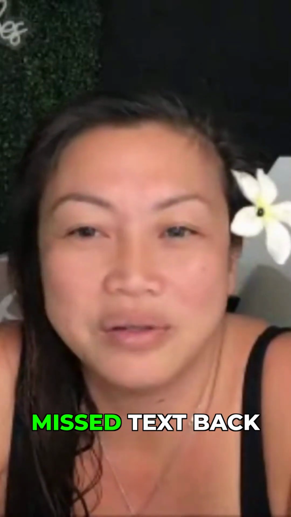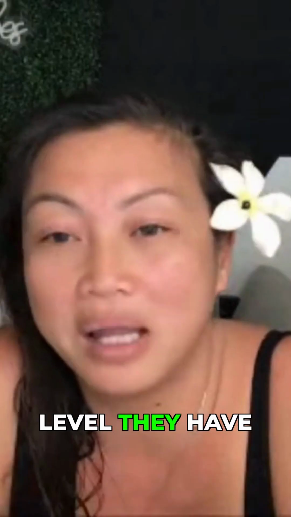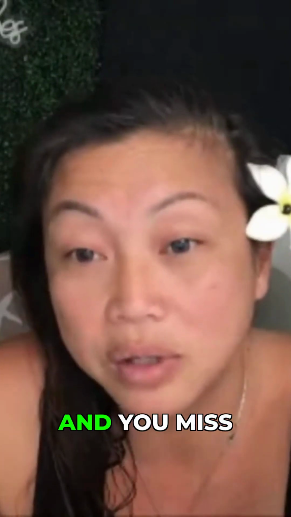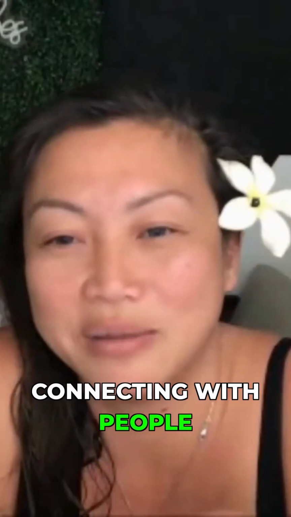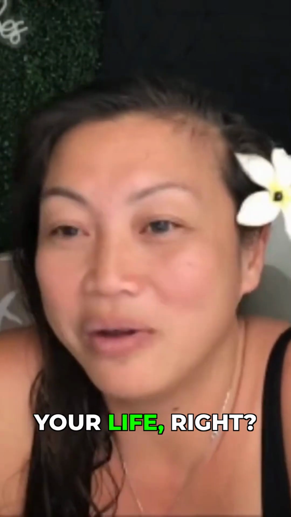Now, here's the missed call text back trigger. Okay. So that's what I love about GoHighLevel. They have a feature that I've never seen anyone have called the text back trigger, missed call text back. So if someone calls you and you miss it, I'm sorry, you realtors, you miss calls, you're out in the field, you're doing your thing, you're shaking hands, connecting with people. And sometimes you're not always able to pick up the phone, or you're living your life, right?